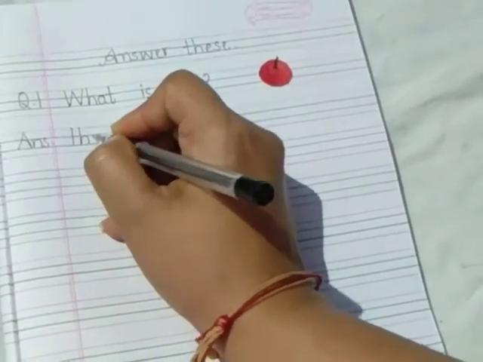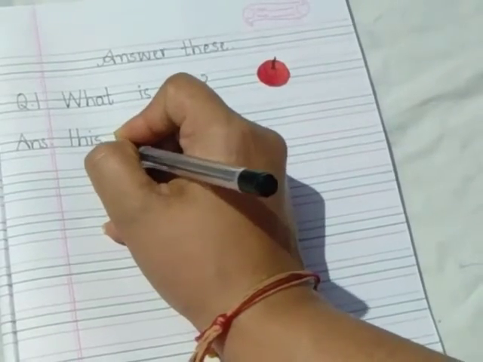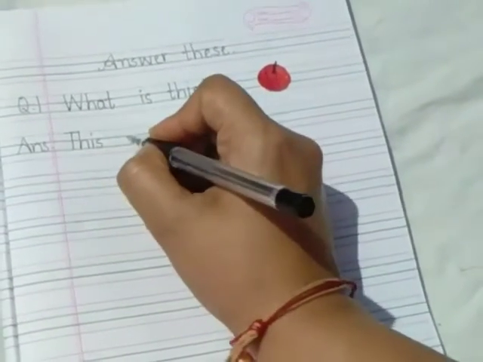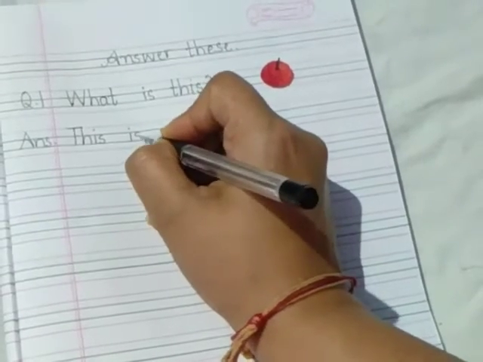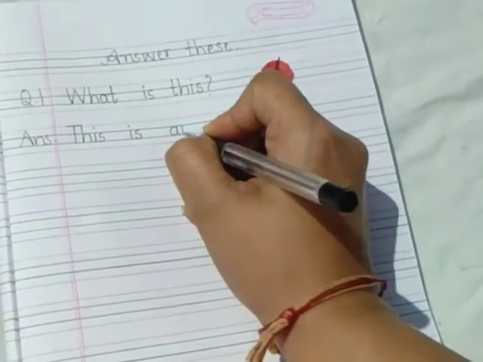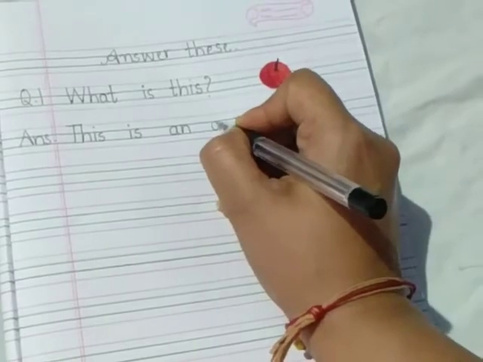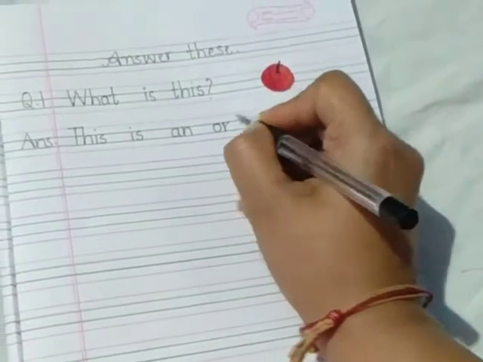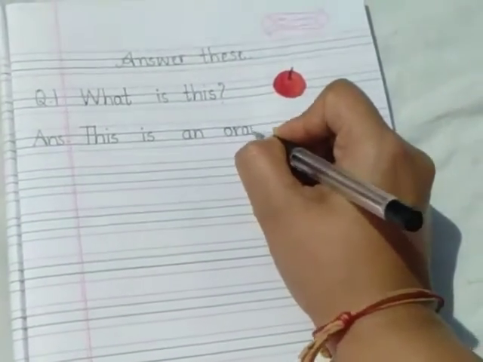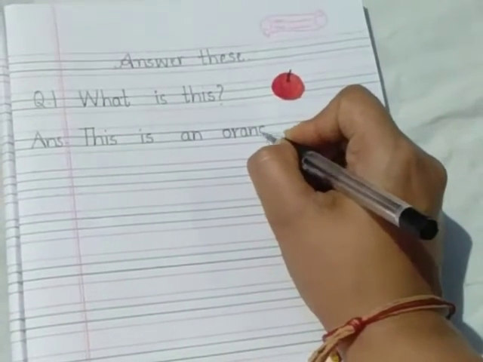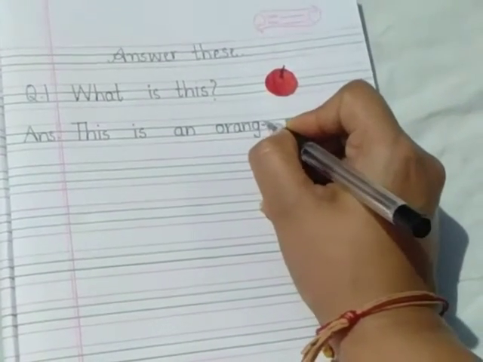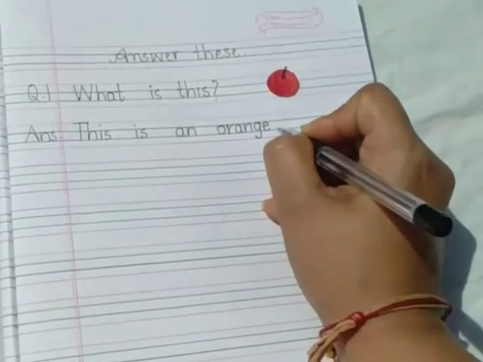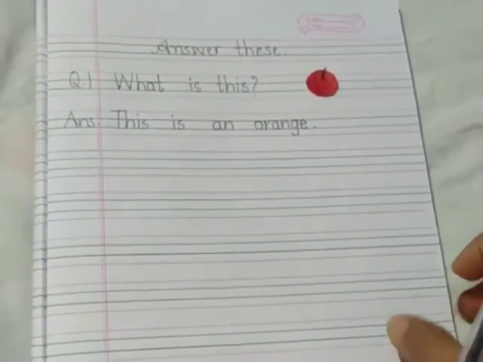You have to start your sentence with capital T. This is an orange. And after writing, put a full stop onto the third line. This is an orange. Now question number 2.